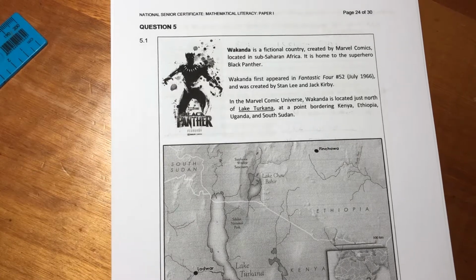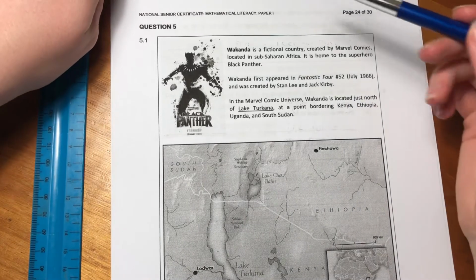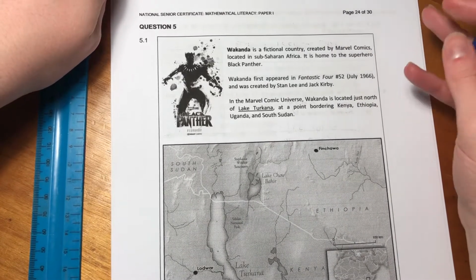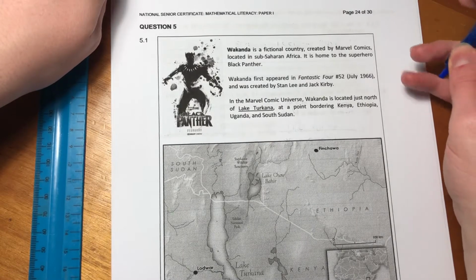Okay, guys, we're moving on to question 5, which we are going to be talking about Wakanda. It says Wakanda is a fictional country created by Marvel Comics, located in sub-Saharan Africa. It is home to the superhero Black Panther. Wakanda first appeared in Fantastic Four.